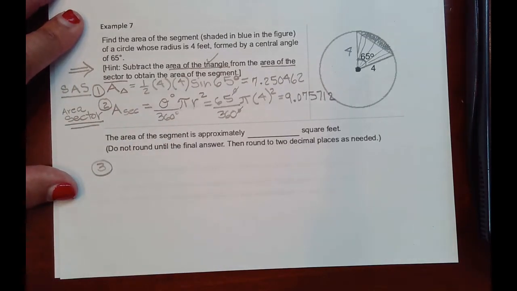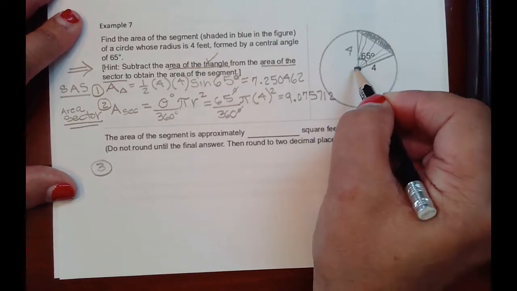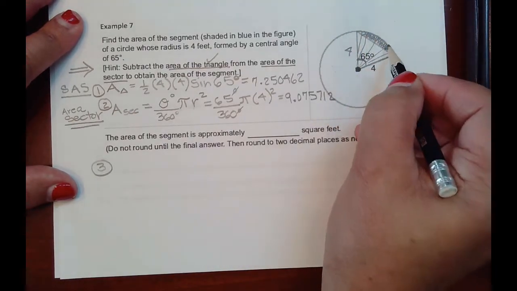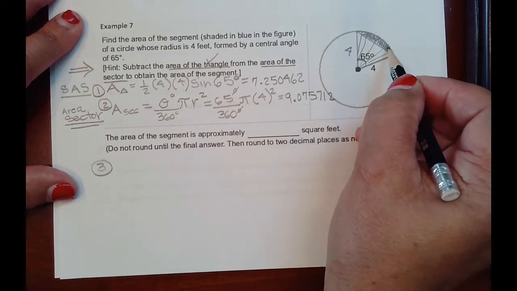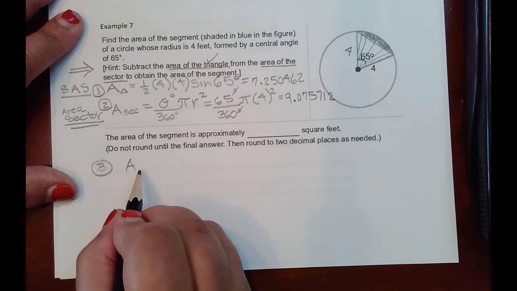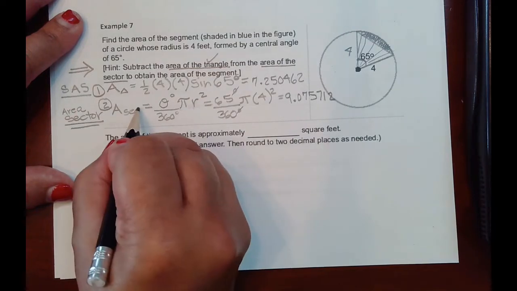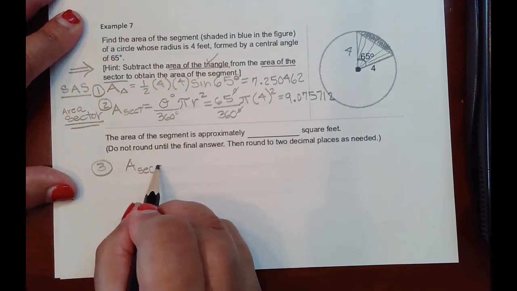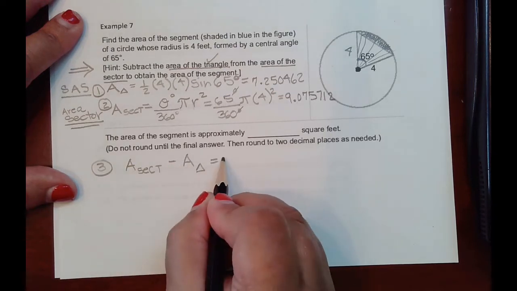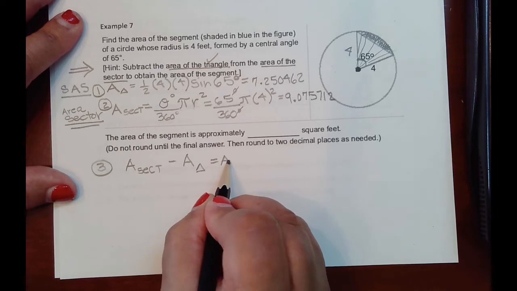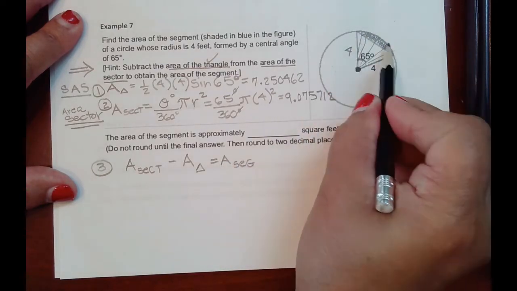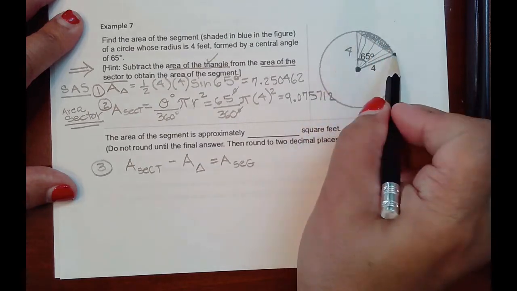Okay, so let's see. We're going to do the area of this entire sector, which incorporates the triangle and this piece that you're going after. It includes both of those. And then we're going to take out the area of the triangle. And that will be equal to the area of that segment, that little partial moon segment that you see right there.